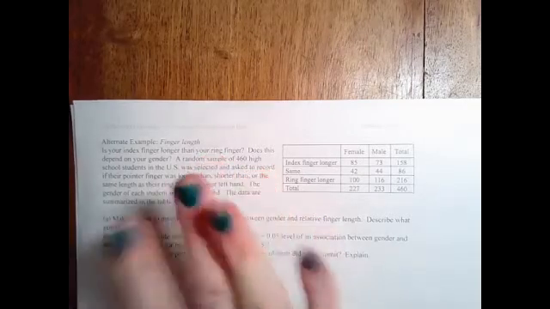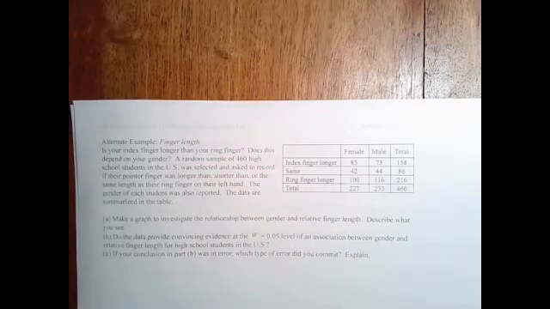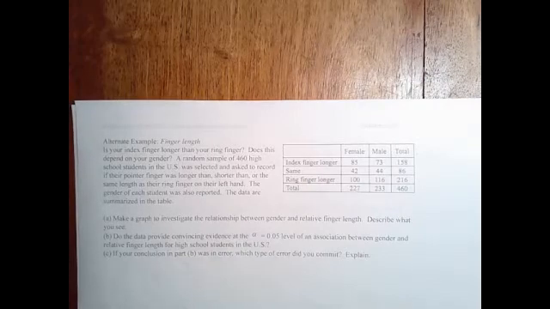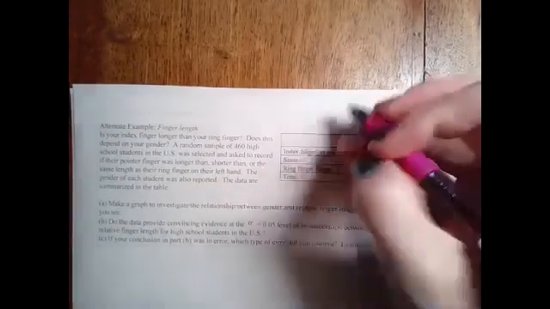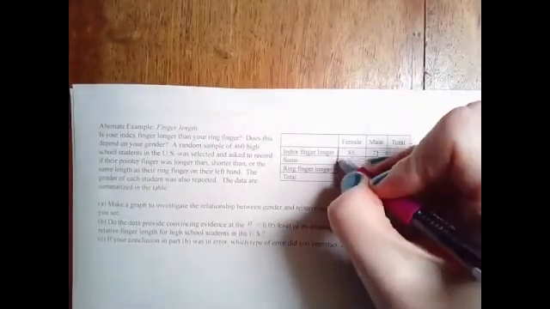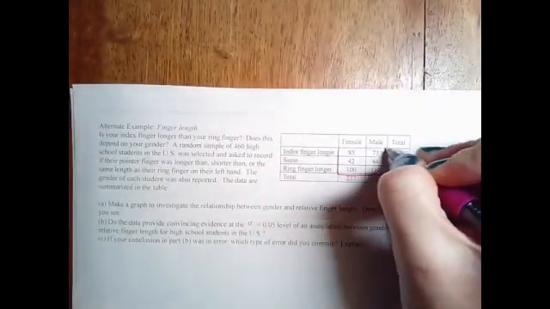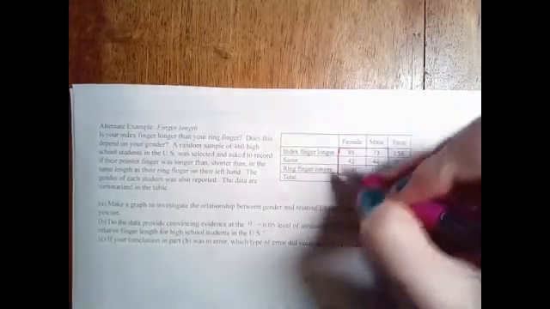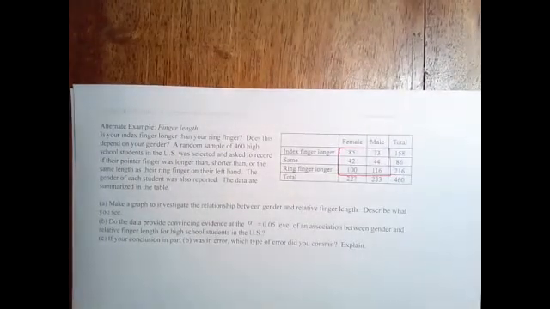So does this depend on your gender? A random sample of 460 high school students in the US was selected and asked to record their finger lengths. Here you've got your two-way table, and these are the actual values. When I do my expected counts, I'm just going to focus on those values.